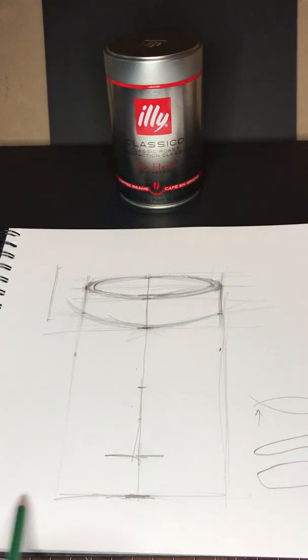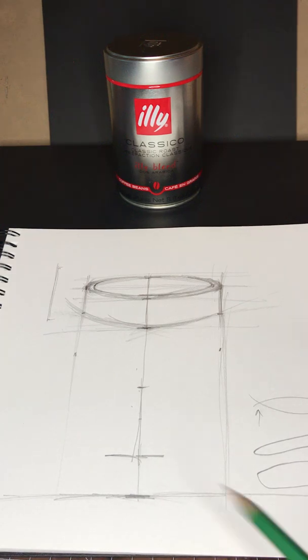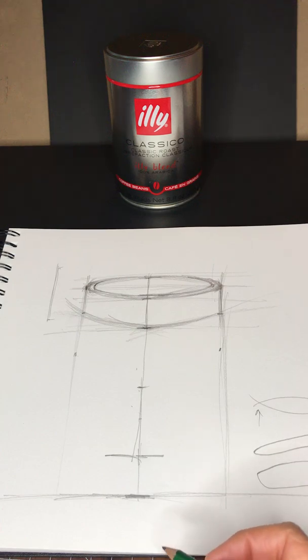So let's think about that, because you're going to find that the base is a lot more a stronger ellipse than it is at the top, just because it's slightly further away from us. Okay. How are we going to work that out?